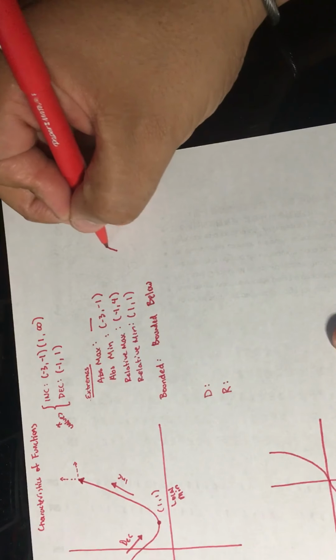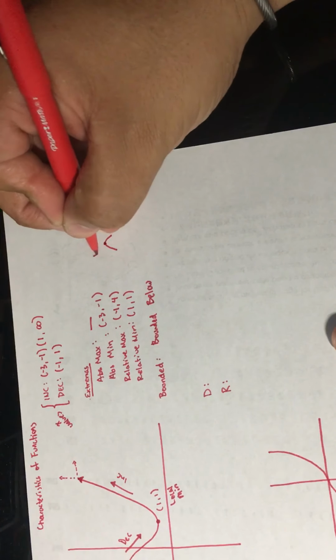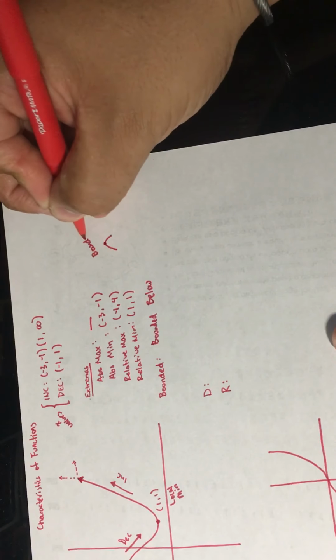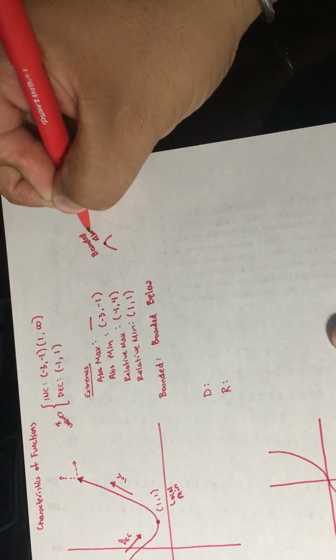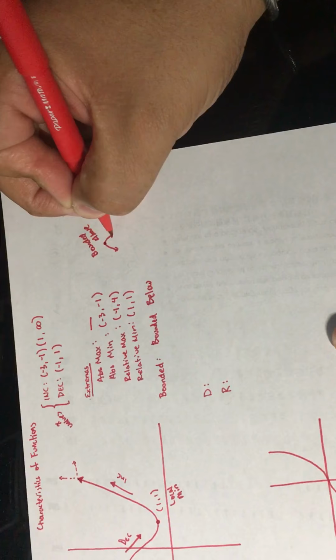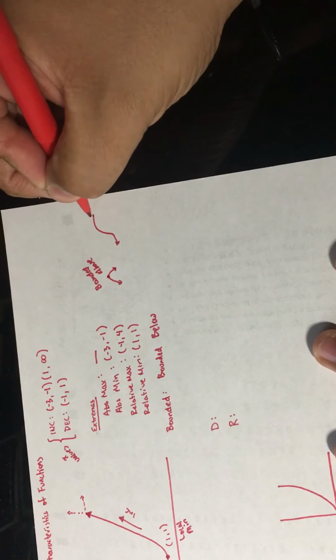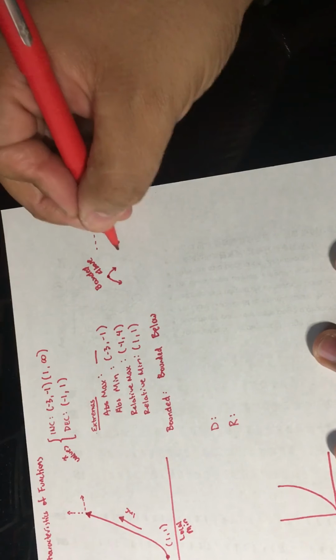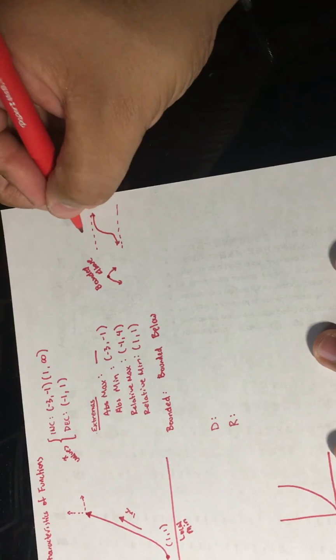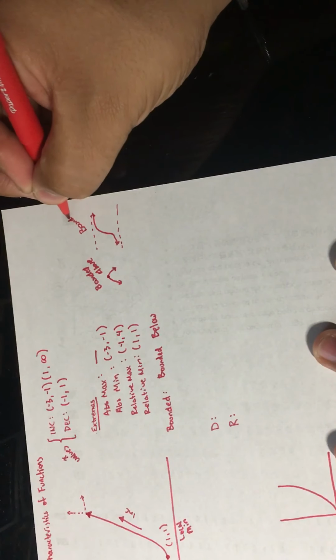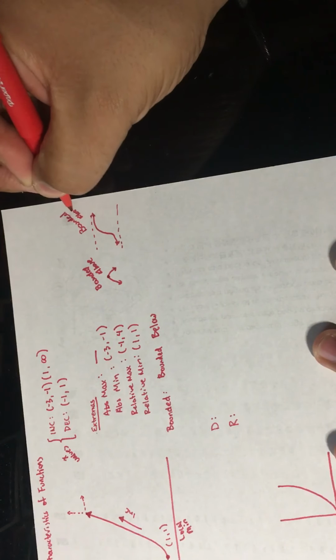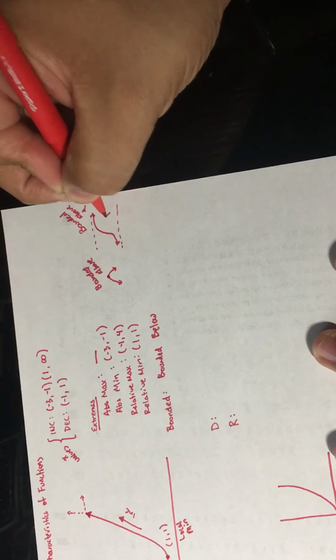And just to give you a couple of examples, something like this, where I have a high point, this would be bounded above, if it kept going down this way. And maybe something that looks like this, where I'm dealing with asymptotes, this would be bounded above and below. So that's what that would look like.